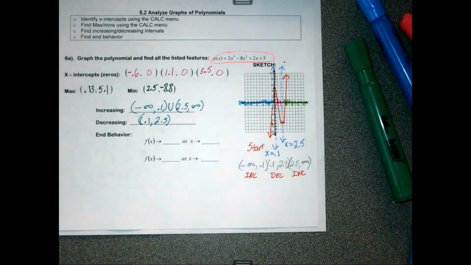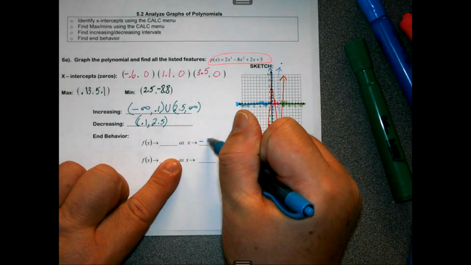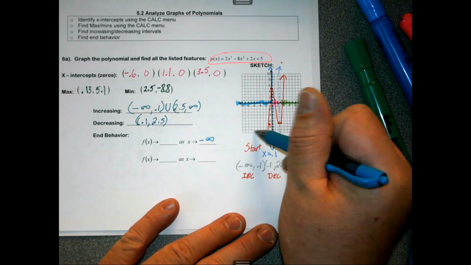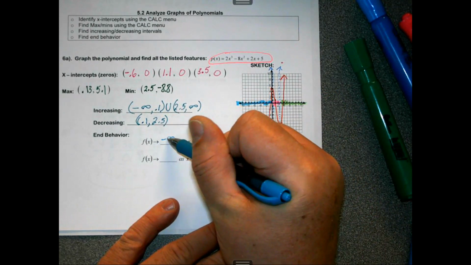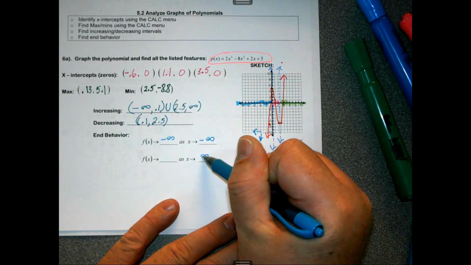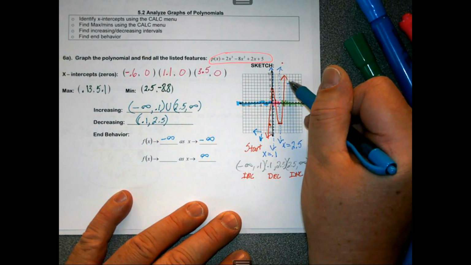Decreasing: 0.1 to 2.5. Okay, end behavior. Guys, remember end behavior? As x goes to the left, y goes to negative infinity. Good. As x goes to positive infinity, or to the right, y goes to positive infinity.